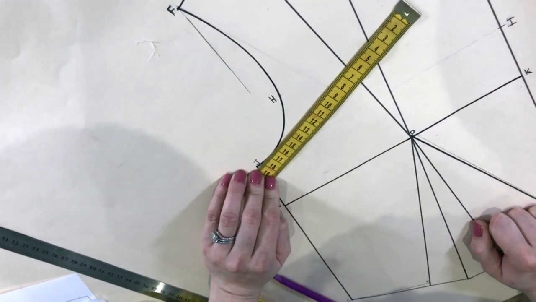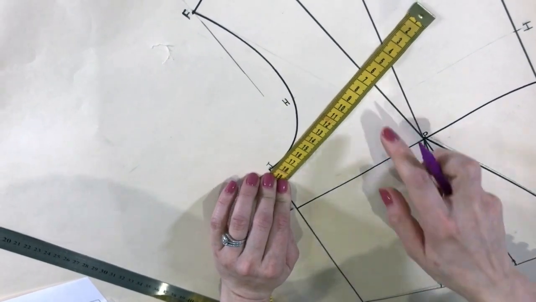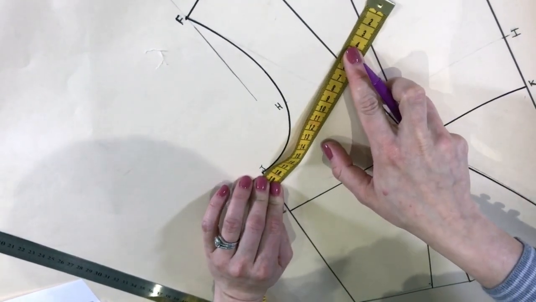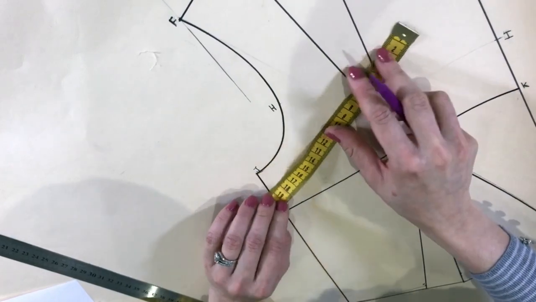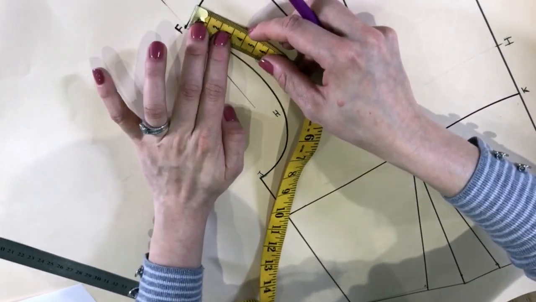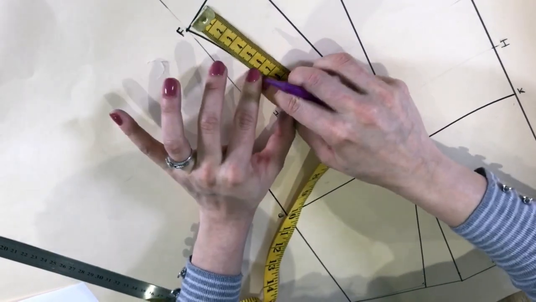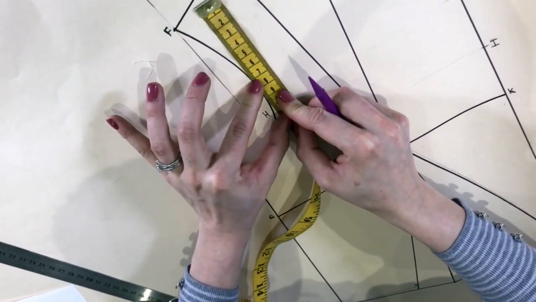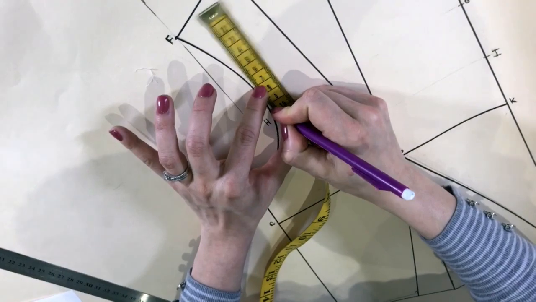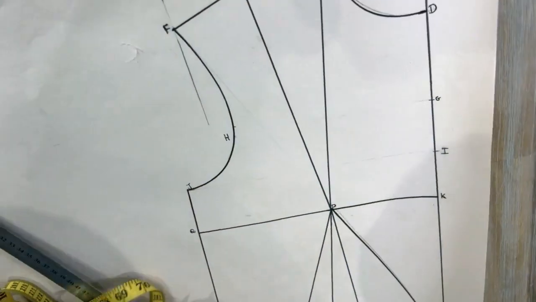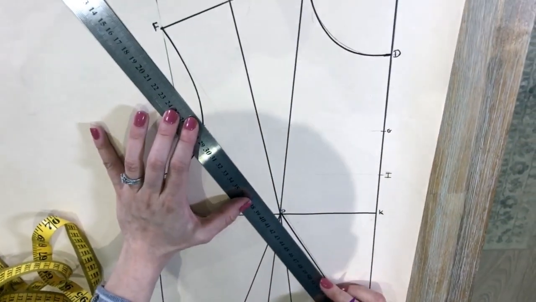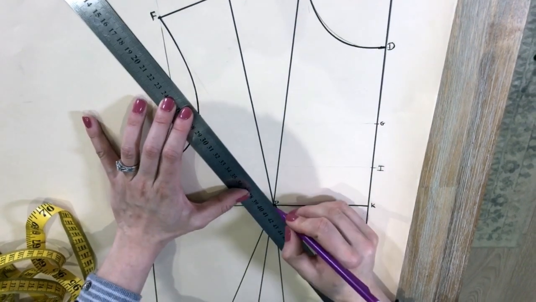So we have 19. We divide 19 by 2, it would be 9.5. Then you join this line to P.